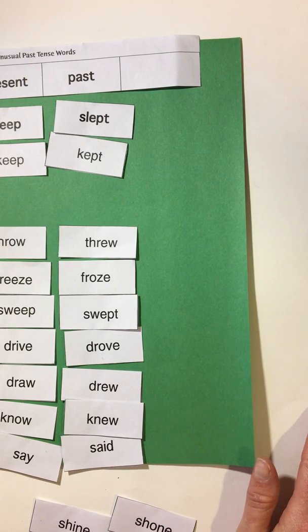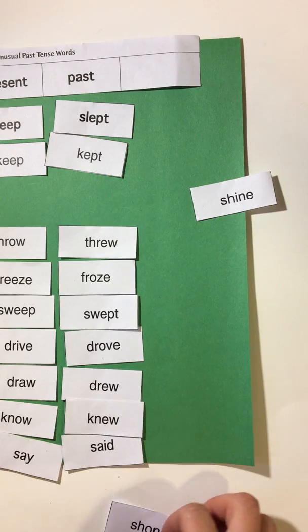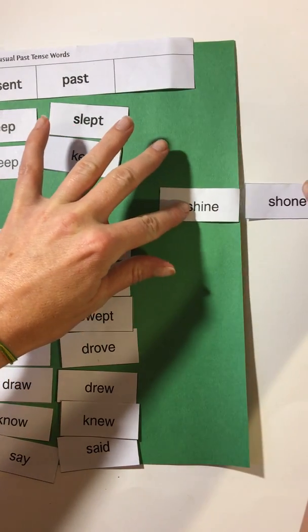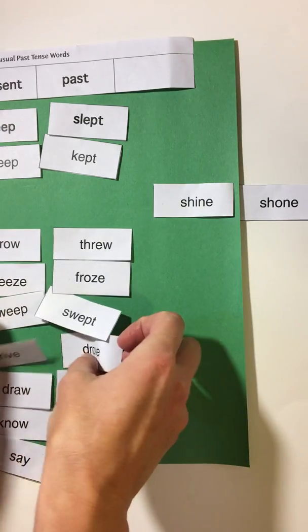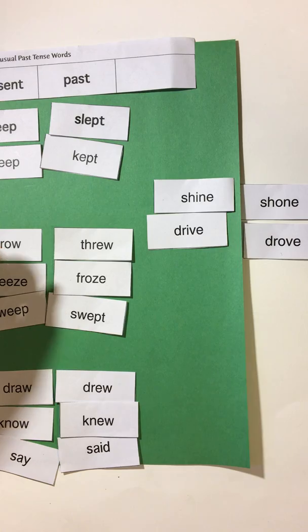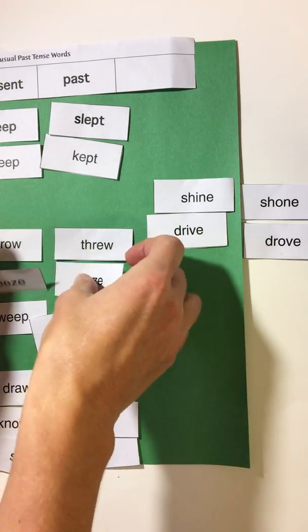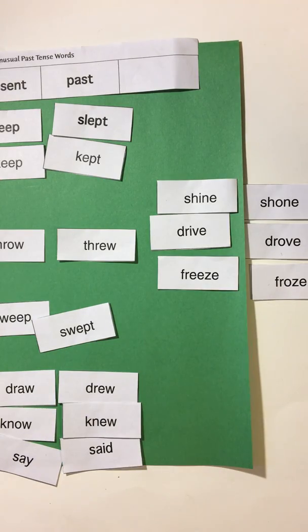Then we have some words that the vowel changes. We have shine and shone. Different vowels. What about drive and drove? Changes from I to O. Both of them do that. And then freeze and froze. We have the double E changes to an O.